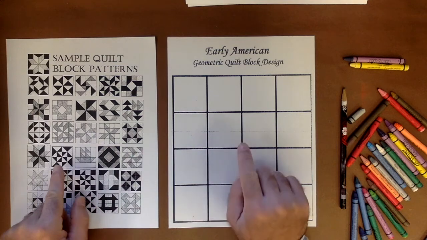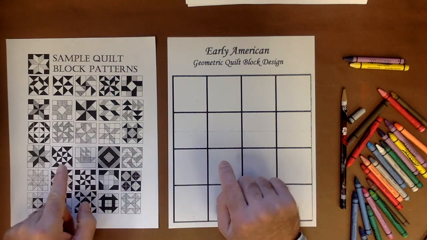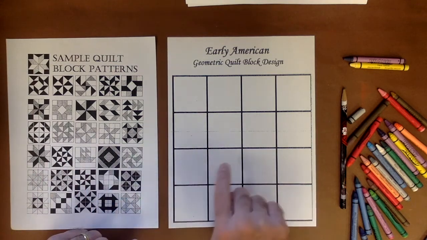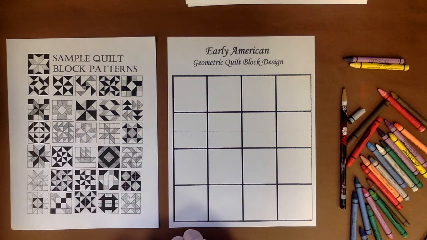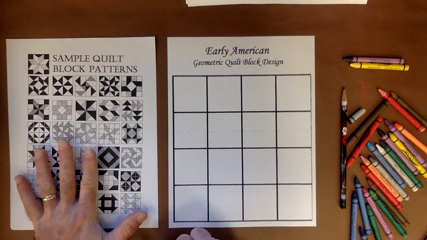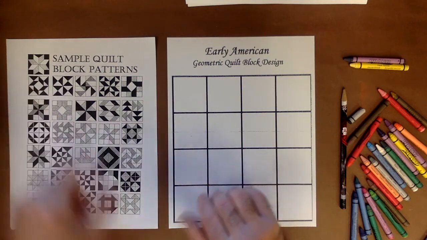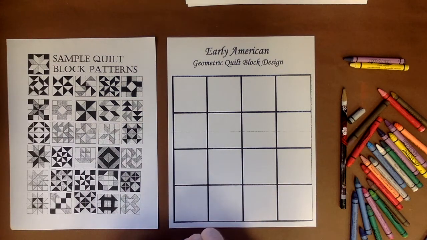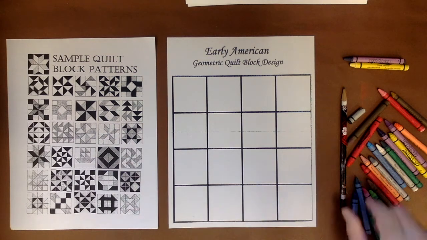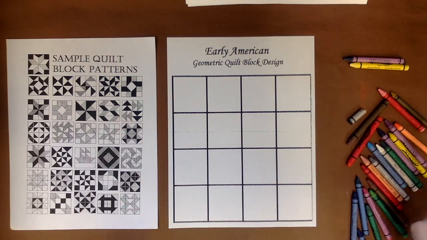Some of them are very challenging. And it's like, how did these people back in the colonial days come up with this kind of design? But all of the quilt blocks you see here are based on a 16 square block, even though some of them may not look like it. You just got to figure out, well, how did they do it? So that's the challenging part about this project, and that's the part that I like the most.